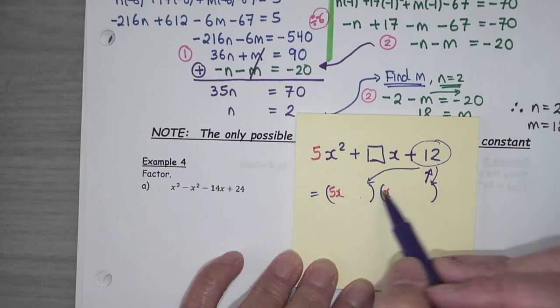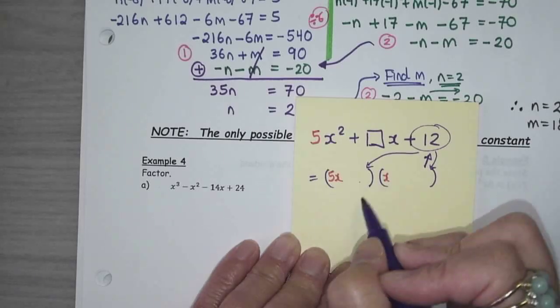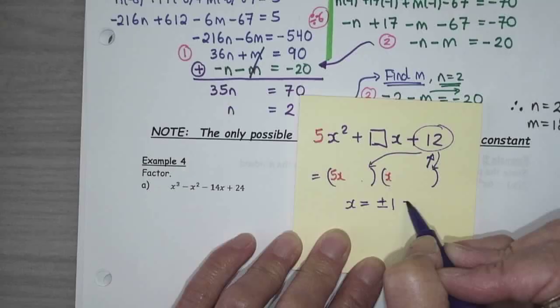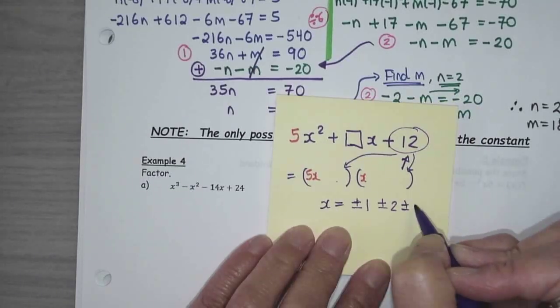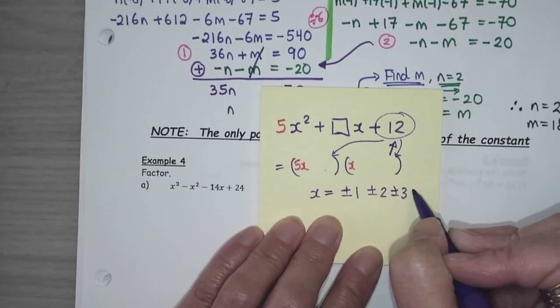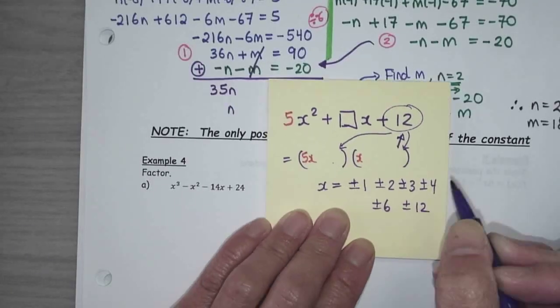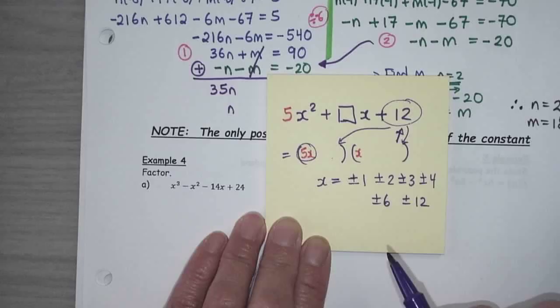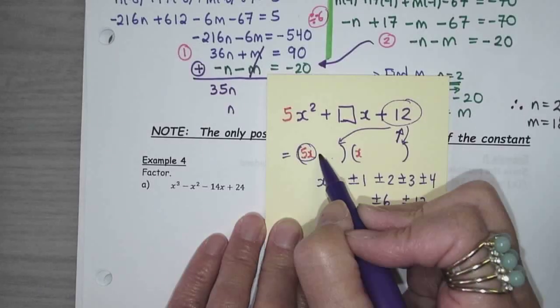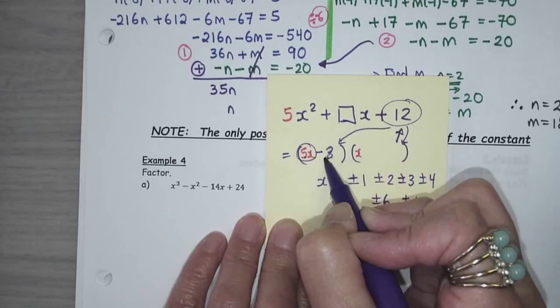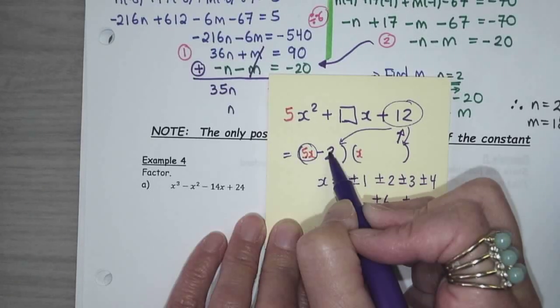So when you look at your roots, I know that x could possibly be positive or negative 1, maybe a 2, maybe the 3. Does that make sense for the 12? Maybe a 4, maybe a 6, maybe a 12. But this 5 means that it could have been maybe 5x minus 3. Does that make sense? Or 5x minus, say, 2. Or 5x minus 12. Something there.